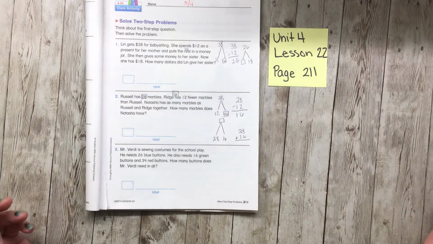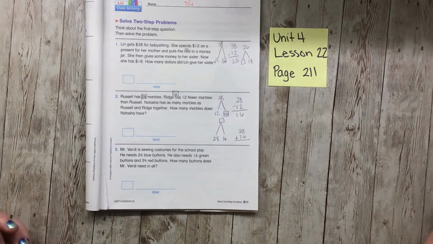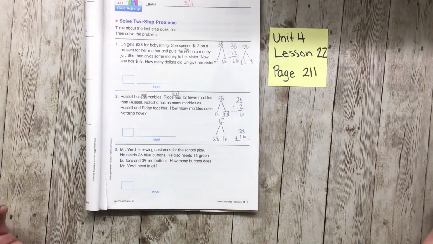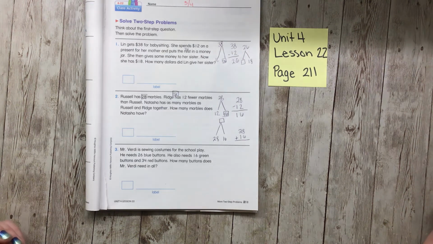I think you guys can do that one without my help. So I'll read it one more time, and then you're going to solve that one on your own. Mr. Verdi is sewing costumes for the school play. He needs 26 blue buttons. He also needs 16 green buttons and 34 red buttons. How many buttons does Mr. Verdi need in all?